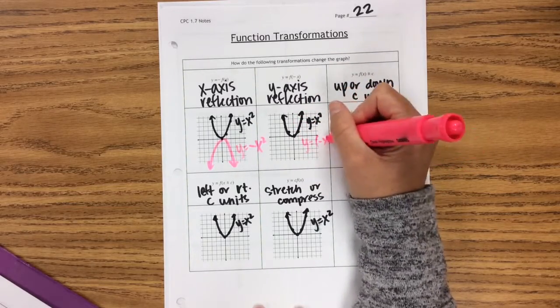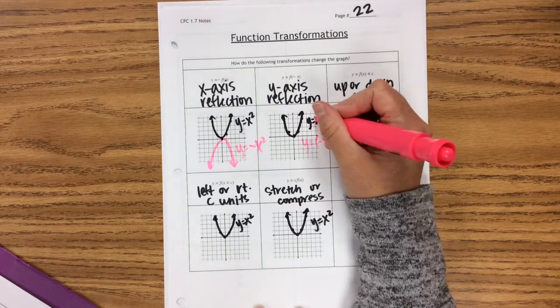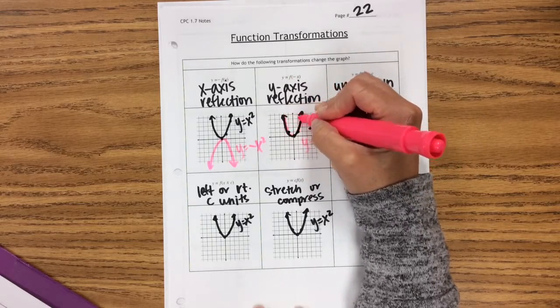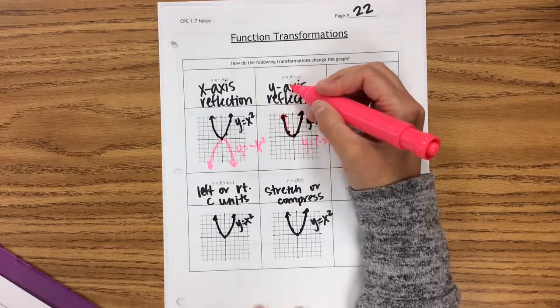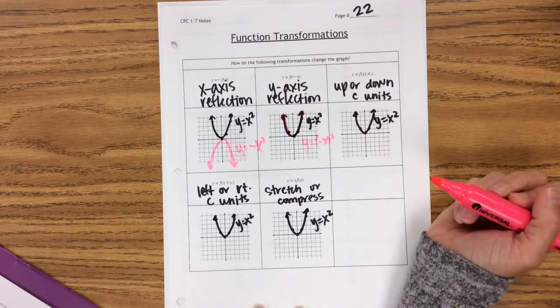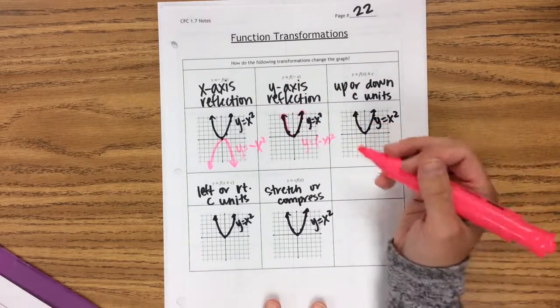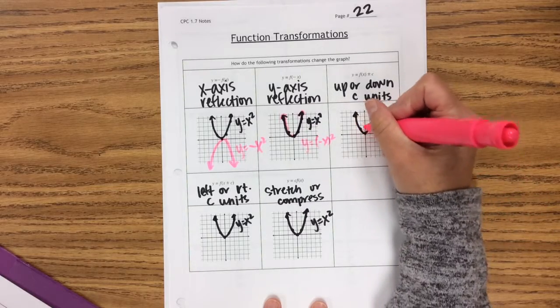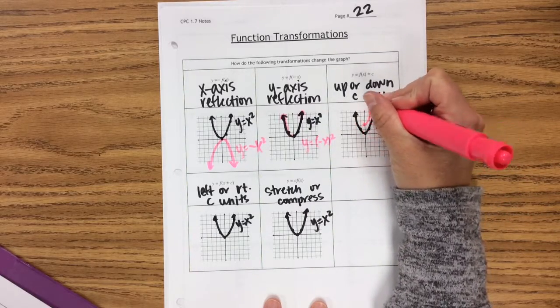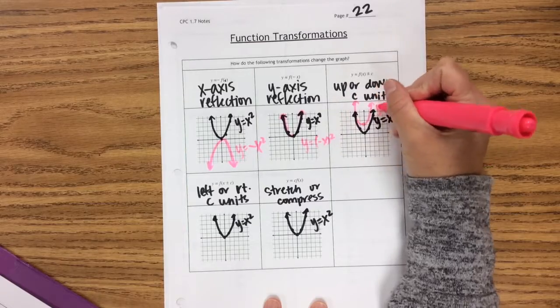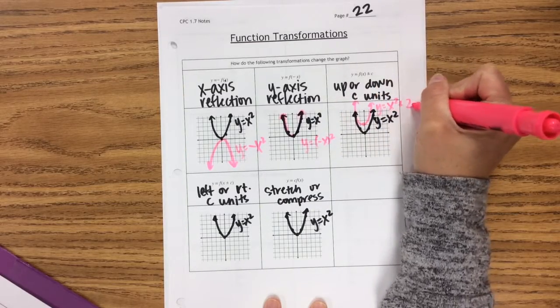The negative x in the parentheses squared is going to change it right back to this. So there's actually going to be no change with a y-axis reflection because it just reflects on itself. Bad example there. Here I would move it up or down C units, so maybe I'd move it up 2 units. That would be y equals x squared plus 2.